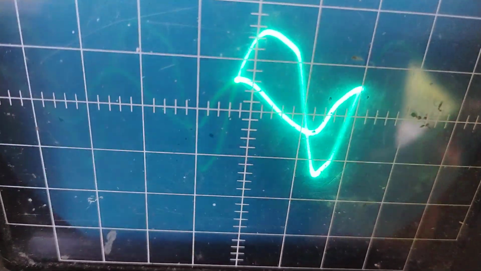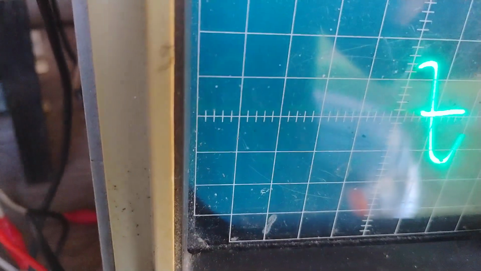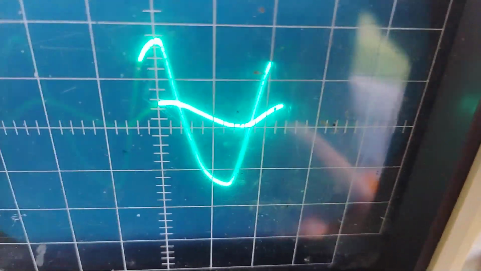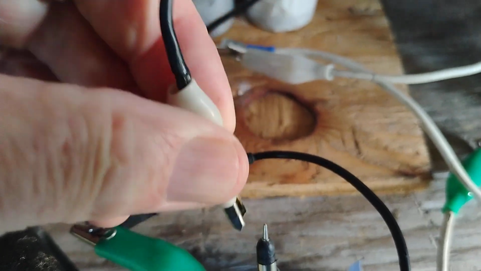This is the voltage. And here it is without it. Just a moment, there's something messed up here. Sorry about that.